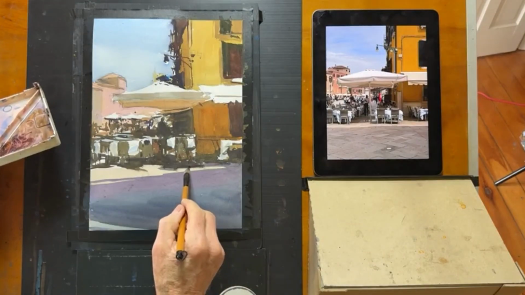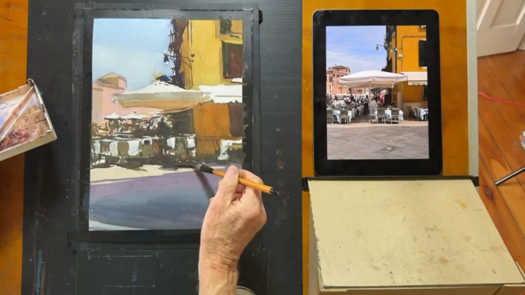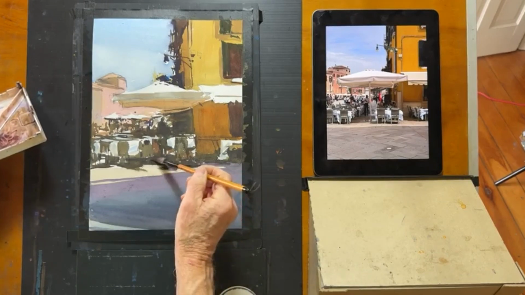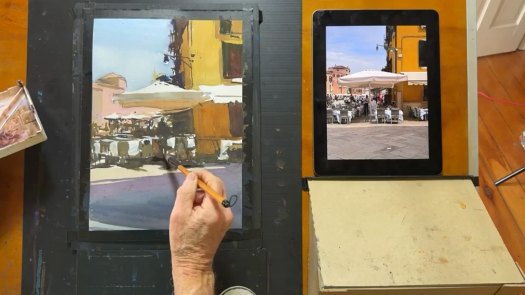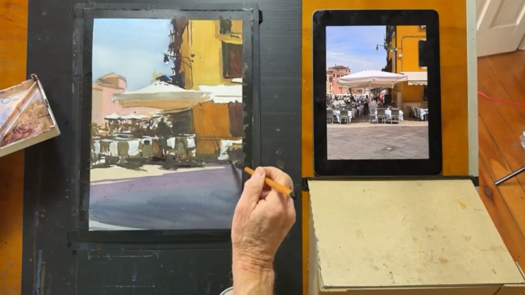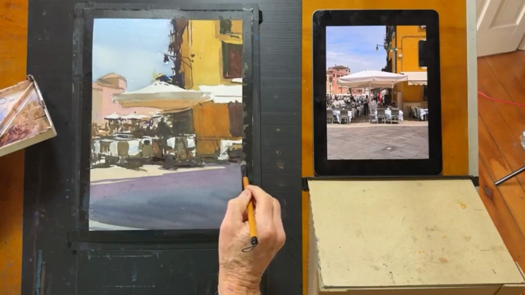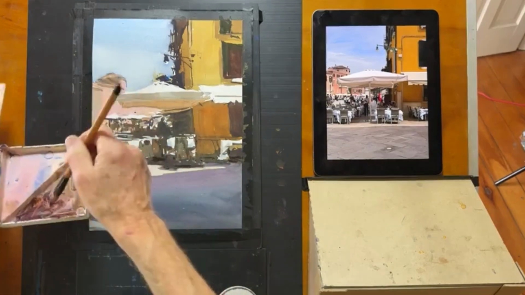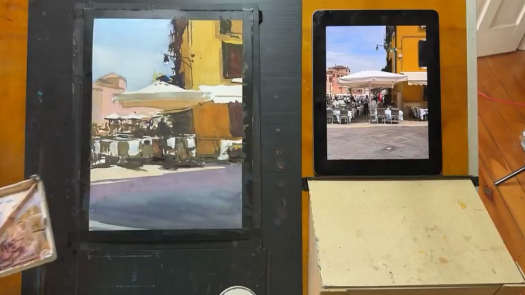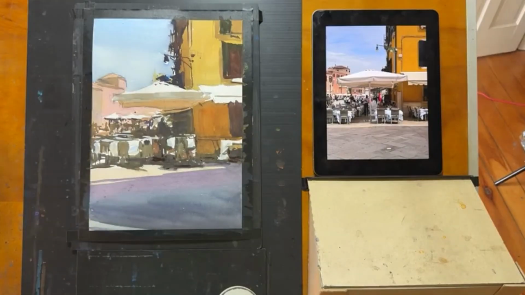I know I want it under here. That's a very deep shadow there. Under there. So I probably should have a stiffer brush because I'm making little marks.